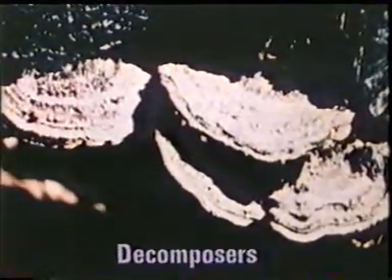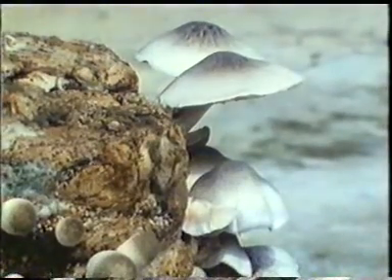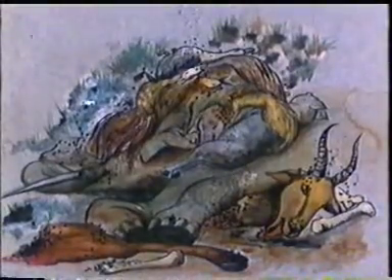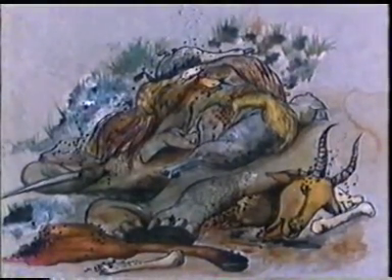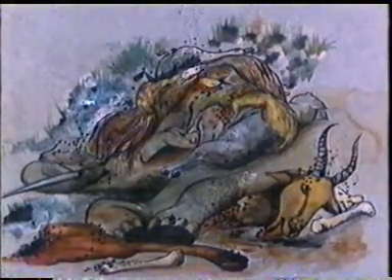The nutrients which are present in the dead bodies are returned to the habitat to be used by the green plants. Can you imagine what would happen if there were no decomposers? The earth would be piled high with dead bodies and we would have no place to live. So you see how important the decomposers are.